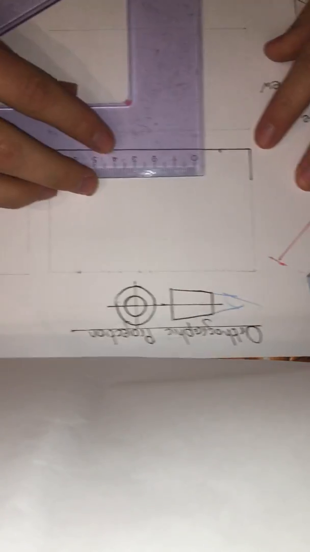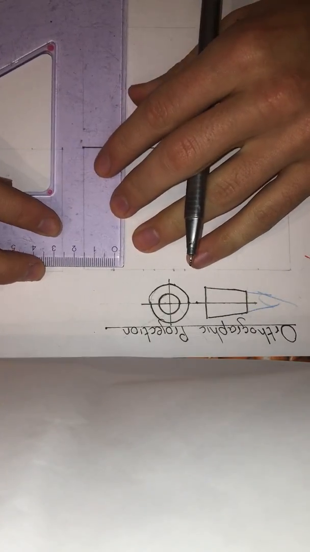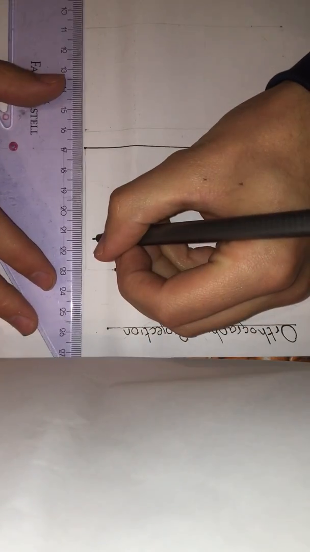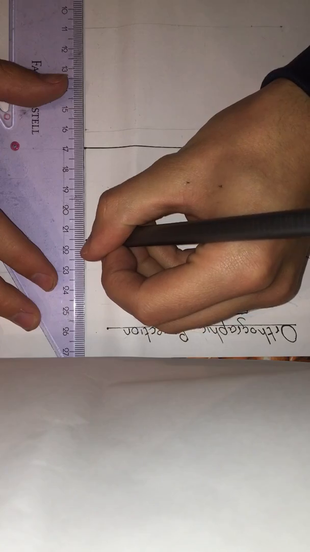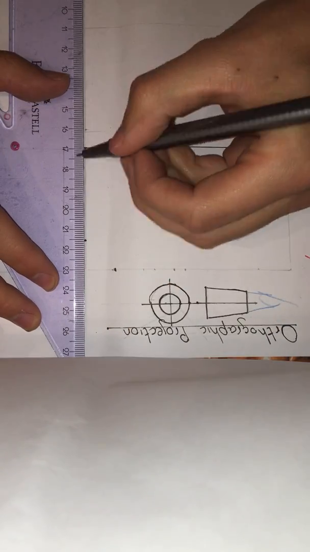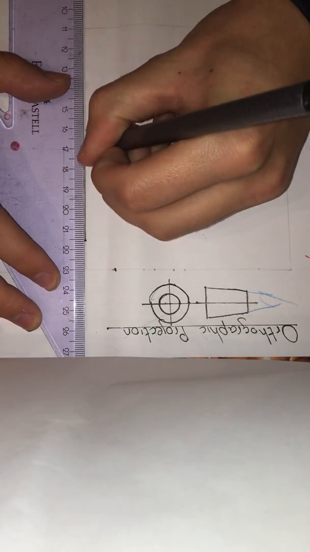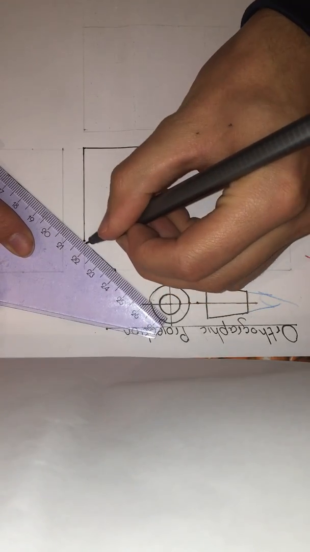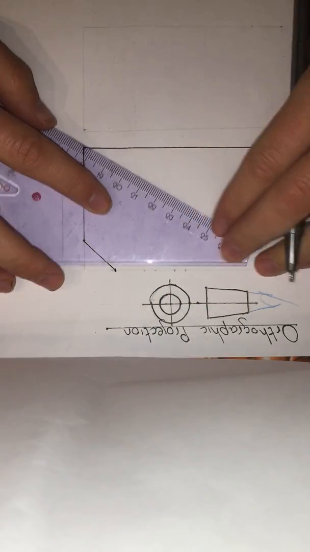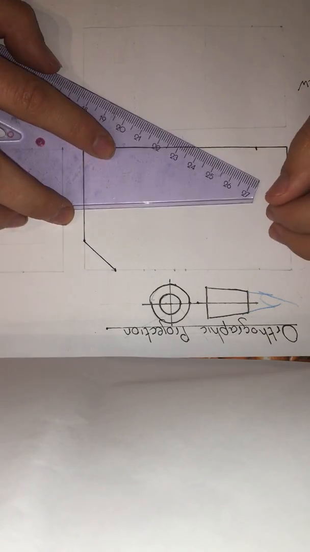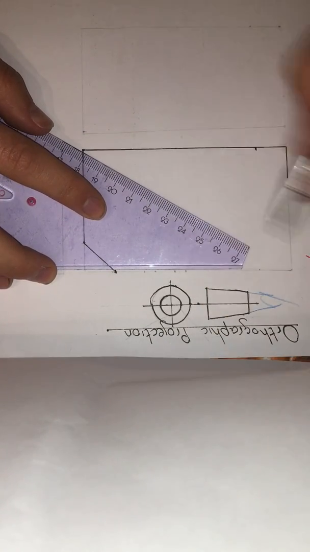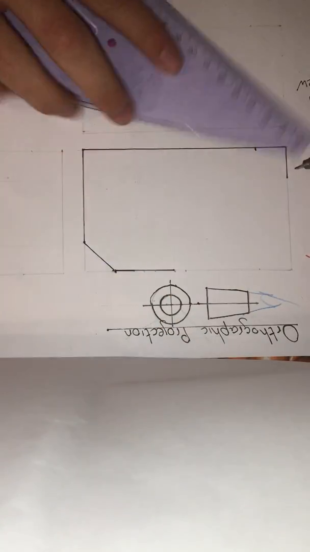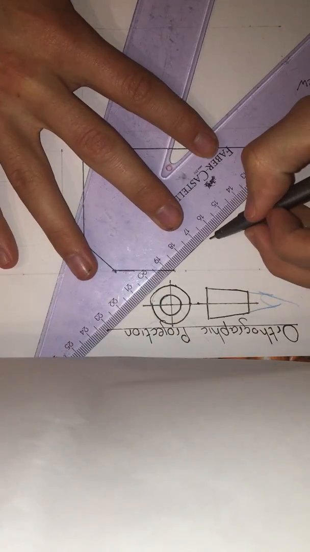So we're going to mark 15 up here, and 15 down the side. So we can draw that in there. On this I have over 20, so we'll just put that in there. And again, another 15-degree chamfer.